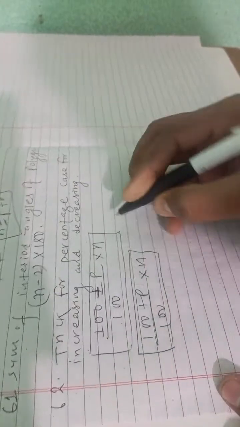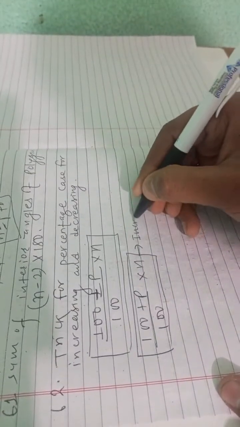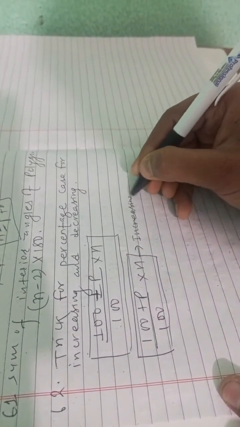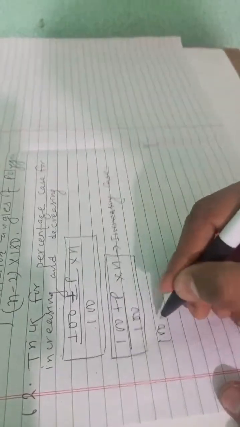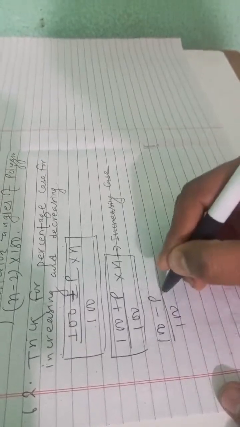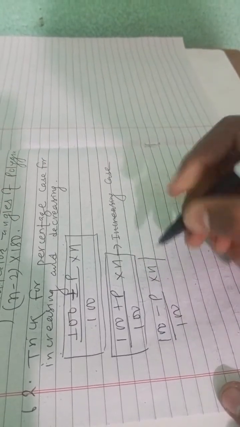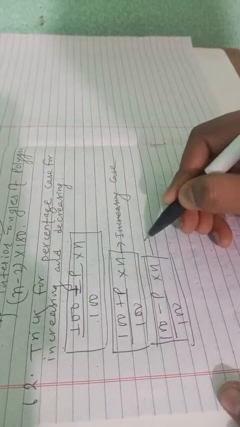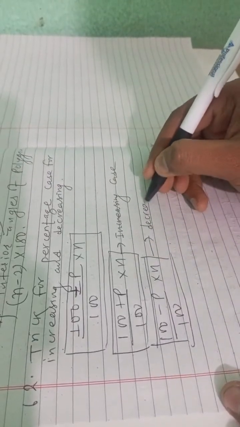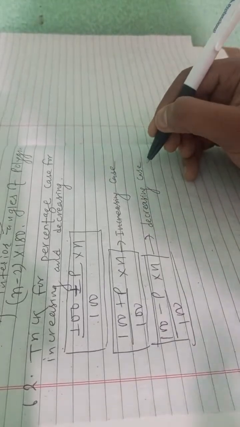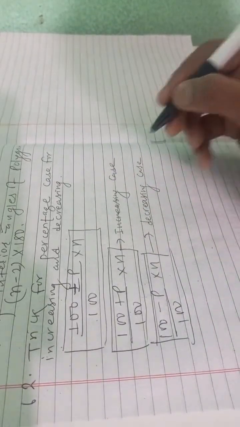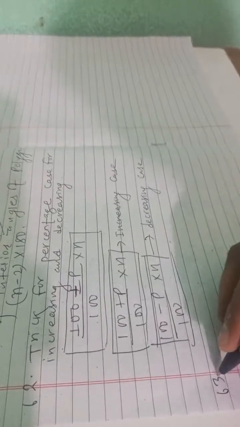This is useful for the increasing case in percentage. For the decreasing case, 100 minus p by 100 into n. This formula is applicable for the decreasing case. And there is also the percentage change formula.